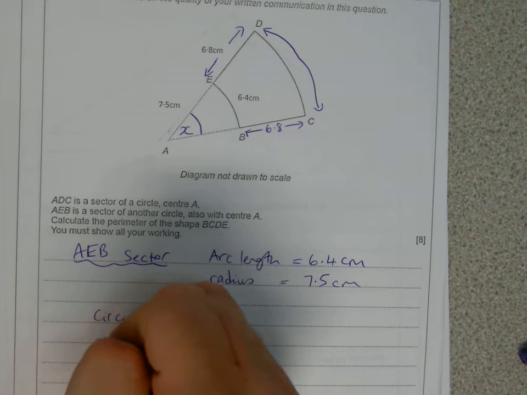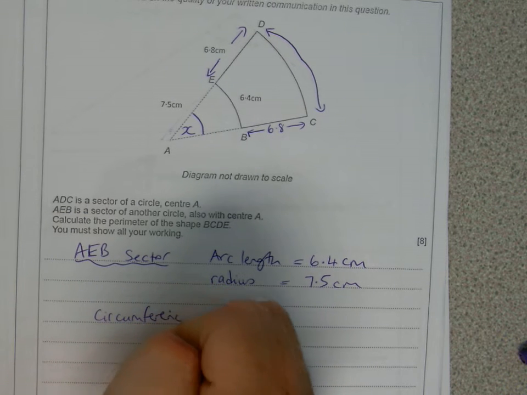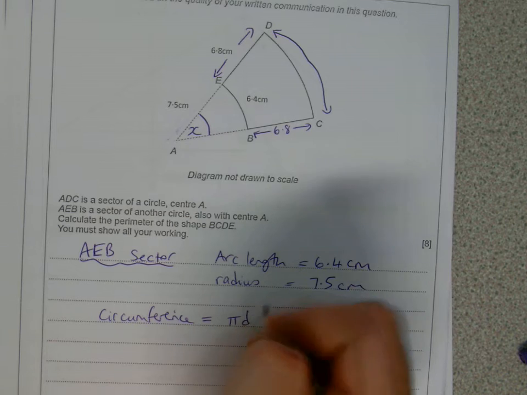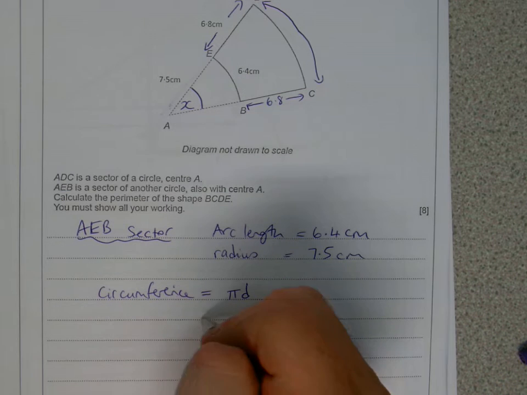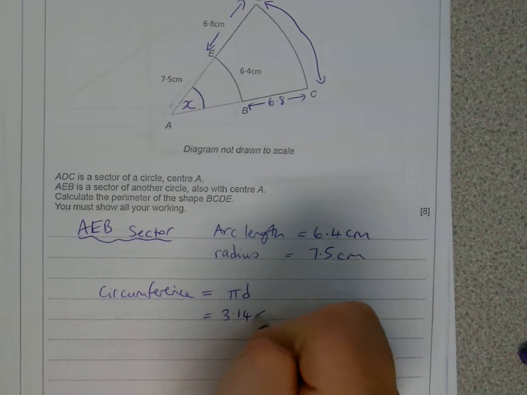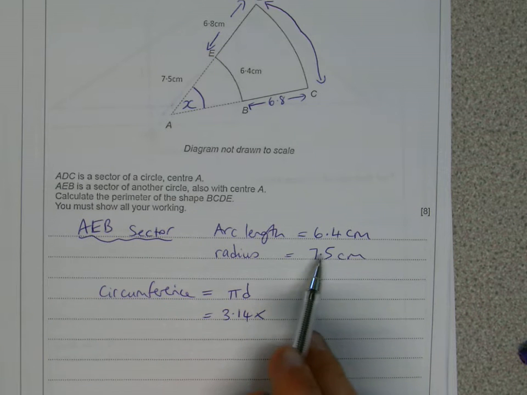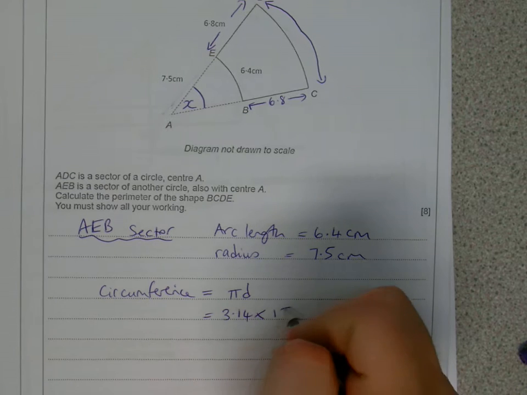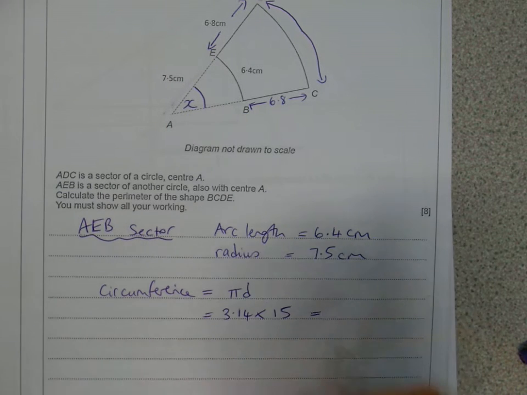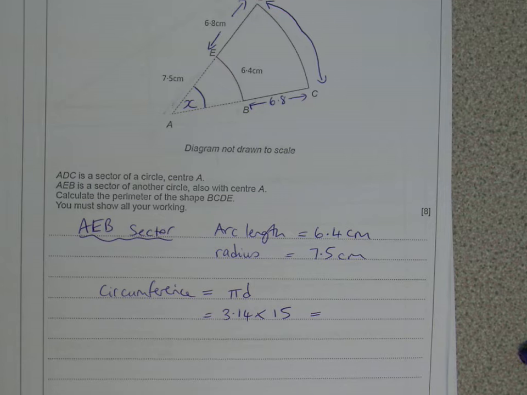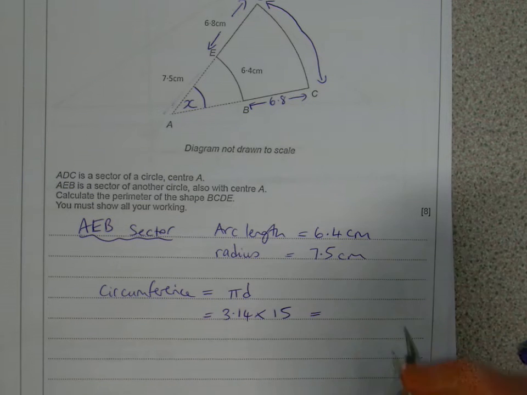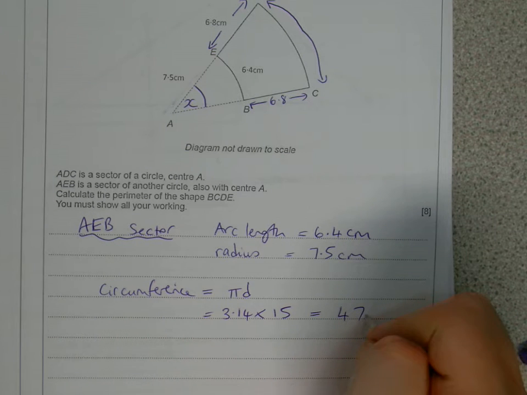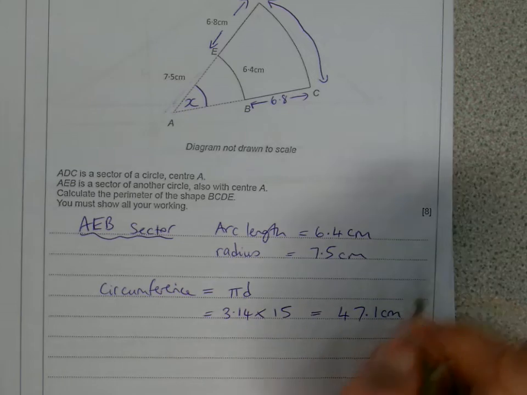So the circumference is equal to, of course, pi times diameter. That's the formula for it. And pi will be 3.14. Of course, the diameter, we need to be careful. It's not 7.5, because that's the radius. It's going to be double that, so it'll be 15. So if I work that out, 3.14 times 15, I get 47.1 centimeters. So that is the circumference.